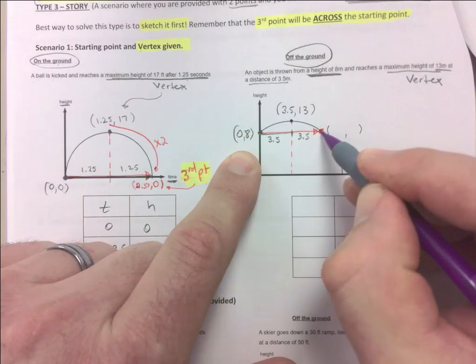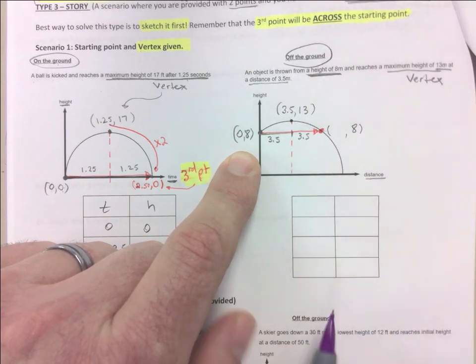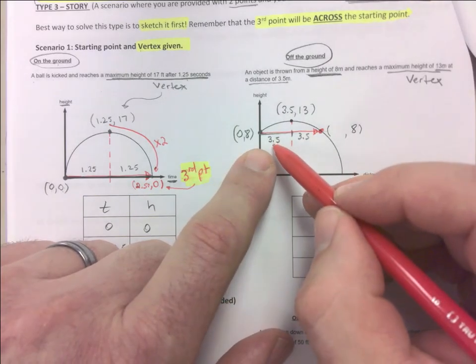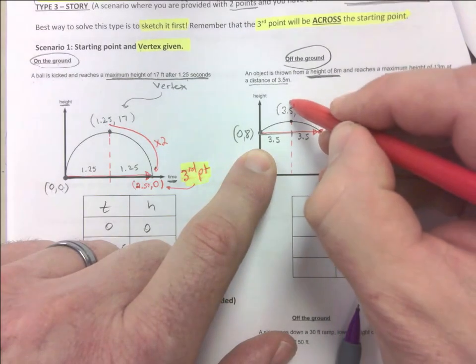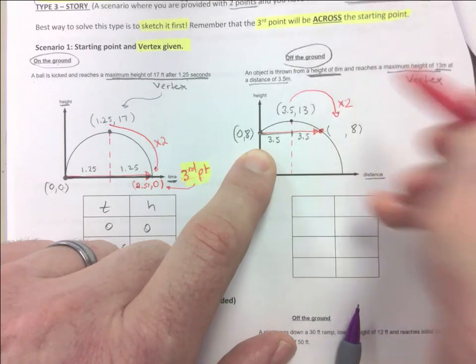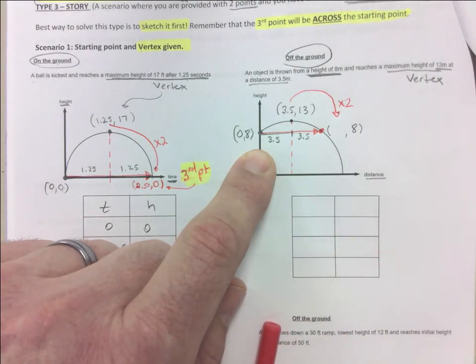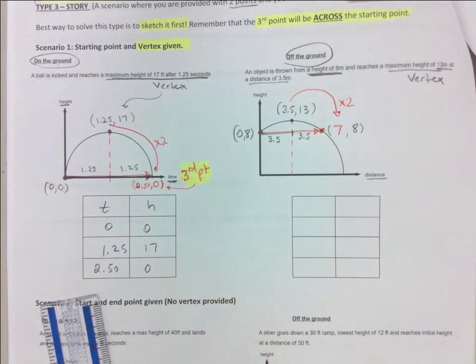We're staying along the same height, so this is 8. This is the number that we need to figure out. It's going to be 3.5 and another 3.5, which is 7. Or you can just think of that as, I need to multiply that by 2 to give me that 7. Okay? So that's your third point.